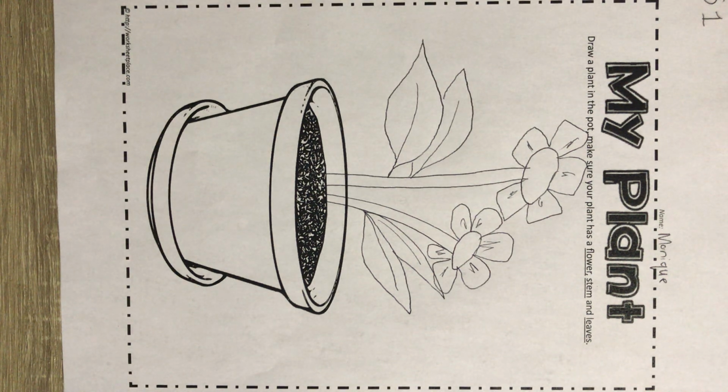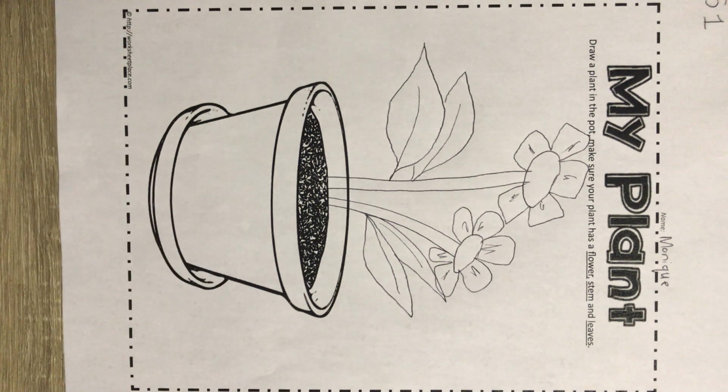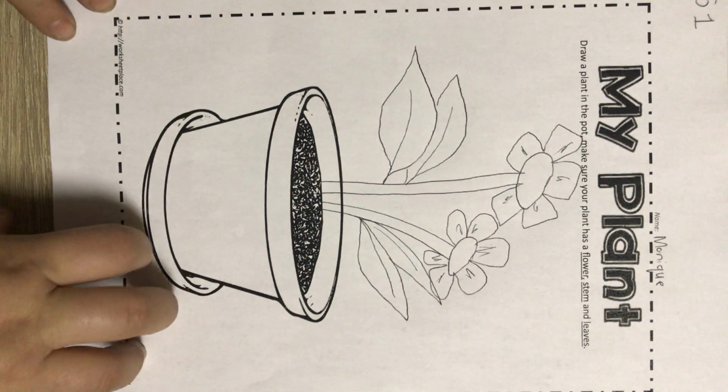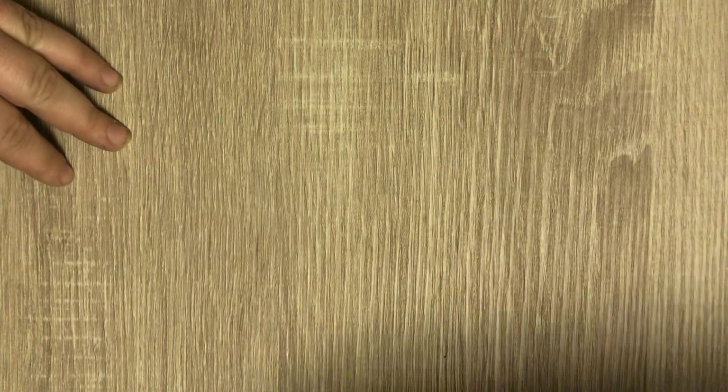Good, so there we have the parts of our plant. They do not ask for you to label it, so I'm not going to ask you to label it. I know all of you know what a stem is, I know all of you know what a leaf is, and I know all of you know what a flower is. So you can go ahead and color this picture if you would like. I think that would look really nice. Okay, but you are done with that.